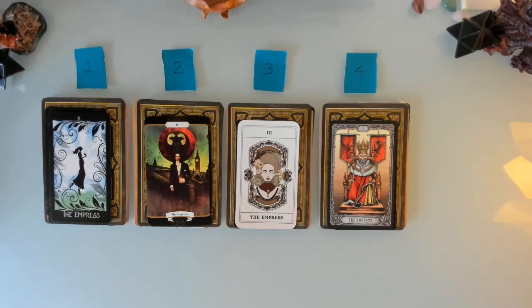So when you know which decks to go to, the timestamps are in the description box below. Just to let you know very quickly what we're going to do. We're going to start with looking at the family and ancestor influence on you. So your upbringing in your childhood home, your ancestors, all those sorts of influences on who you are and who you've become in the world.